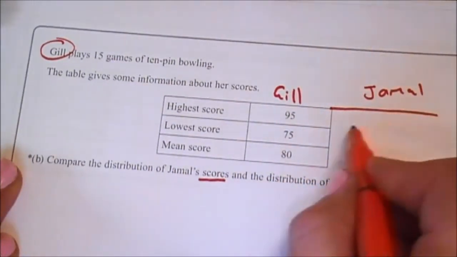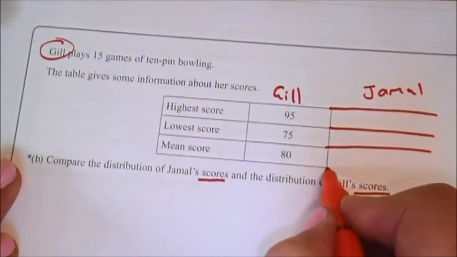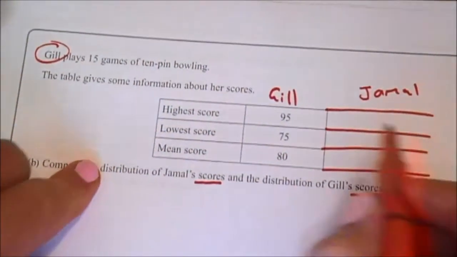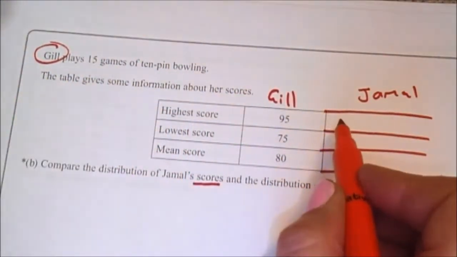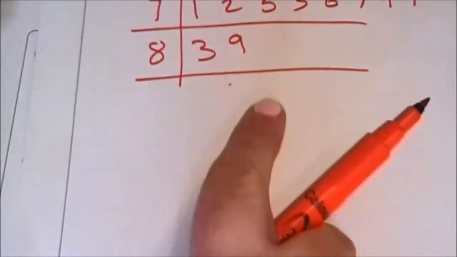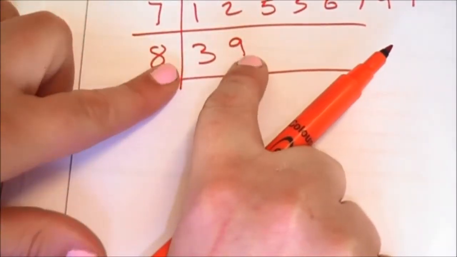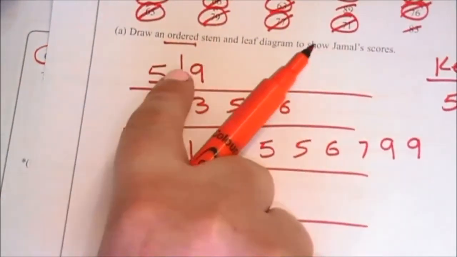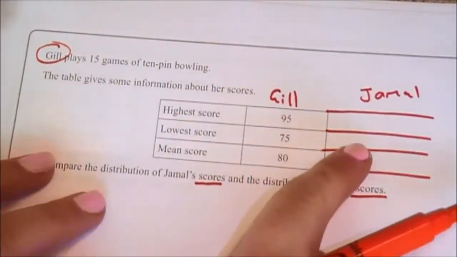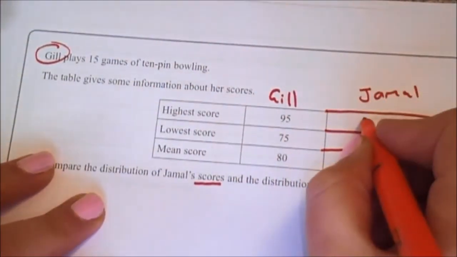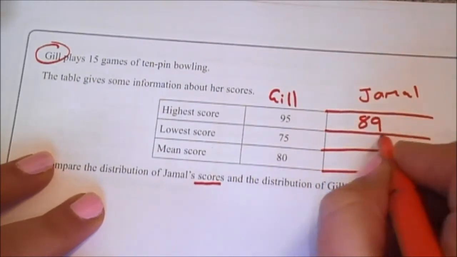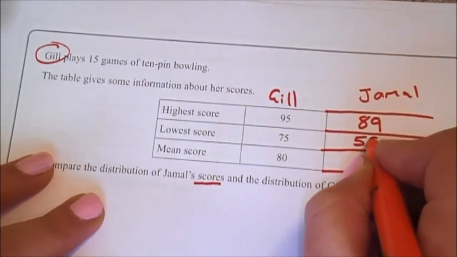And I'm going to extend this just so I can get this exact information for Jamal as well. So I can fill in the highest score of Jamal's by looking at my ordered stem and leaf diagram, because it's this one here, 89, and the lowest is here, 59. So Jamal's highest was 89, Jamal's lowest was 59.